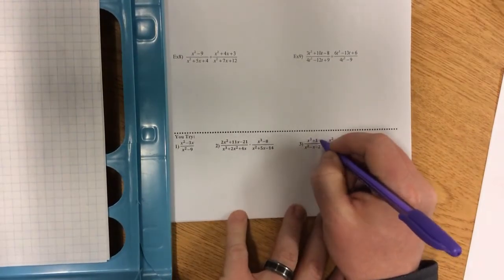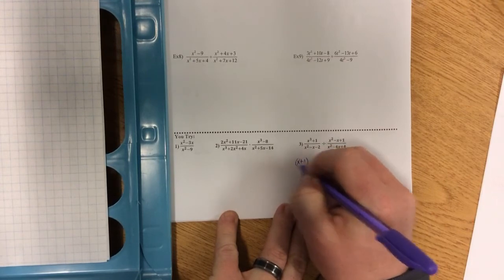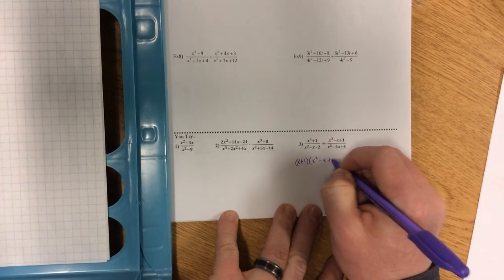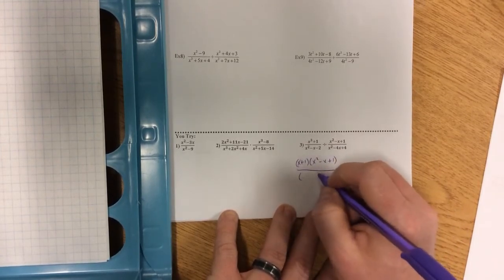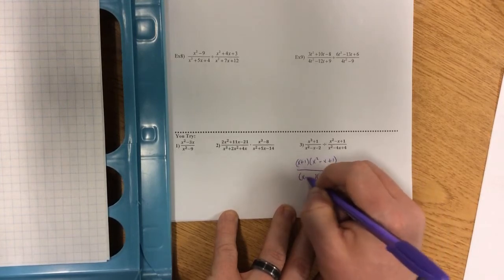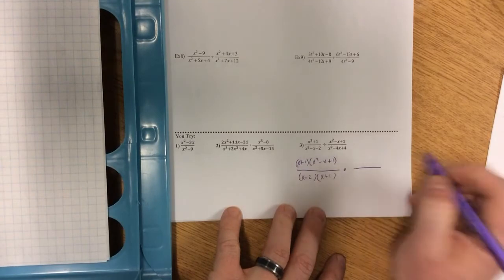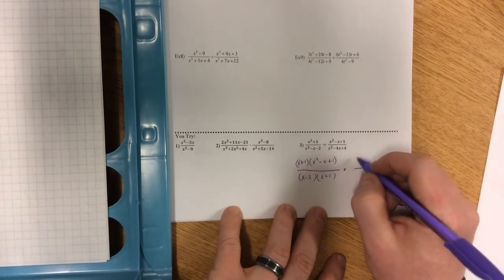This guy is a sum of 2 cubes, so he's going to be x plus 1, and then x squared minus x plus 1. The bottom is x minus 2, x plus 1. I'm going to multiply. This is now my numerator. This is now my denominator.